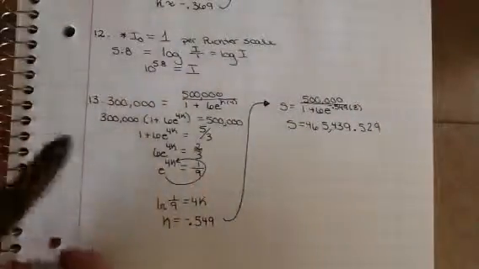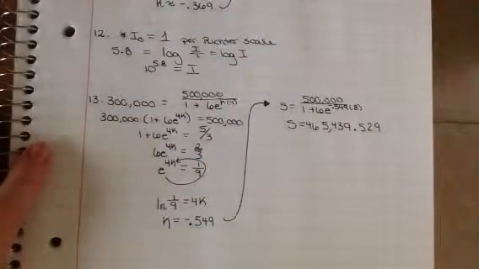Hopefully you did well on these problems, because all of these are very good examples of what could and will show up on your tests next week.